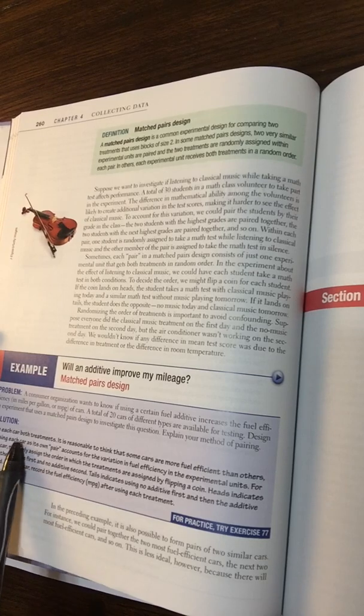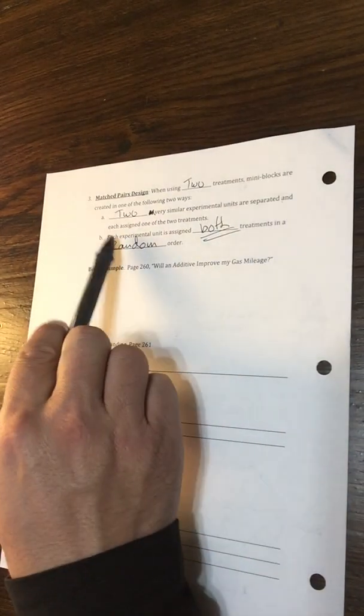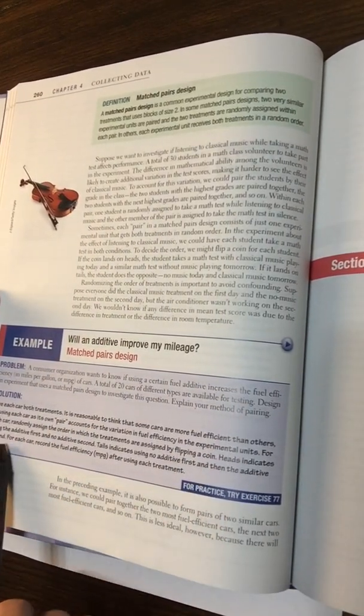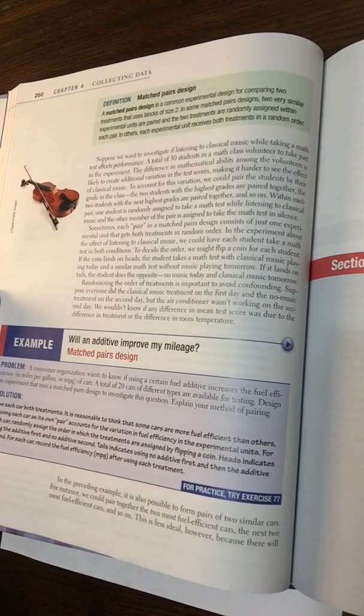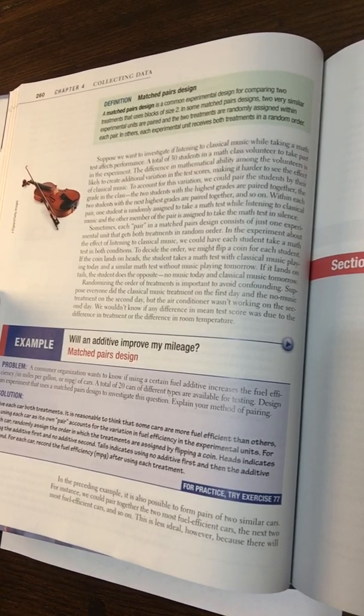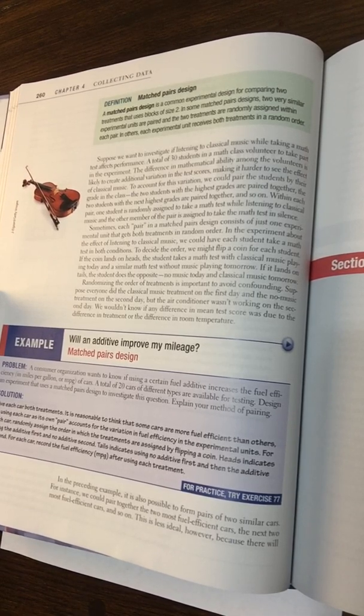Okay, so here's what they decided to do for the matched pair. Give each car both treatments. That's this down here, part B. It is reasonable to think that some of the cars are more fuel efficient than others. So using each car as its own pair by giving it a control and then also the treatment, that's a pair, accounts for the variation in fuel efficiency in the experimental units. For each car, randomly assign the order in which the treatments are assigned by flipping a coin. Heads indicates using the additive first and no additive second. Tails indicates no additive first and then the additive second. For each car, record the fuel efficiency after each treatment.